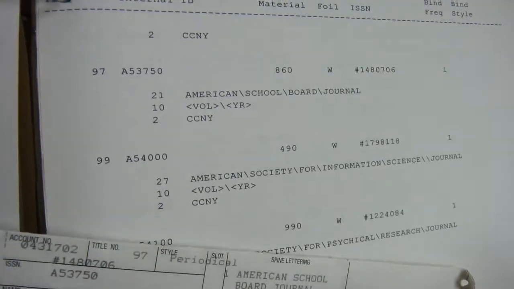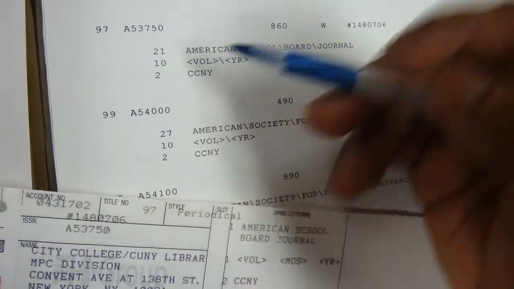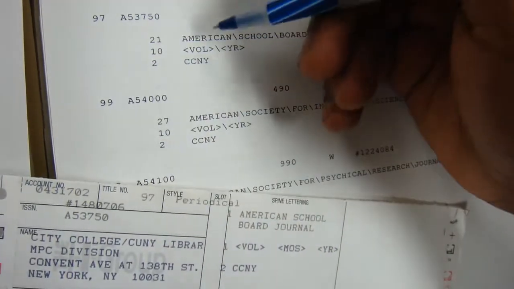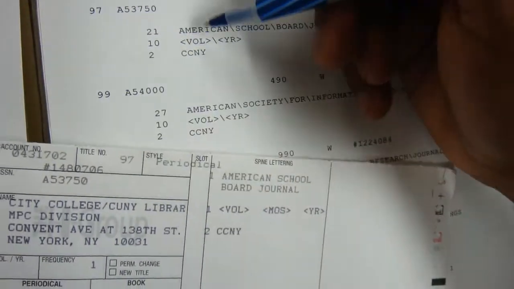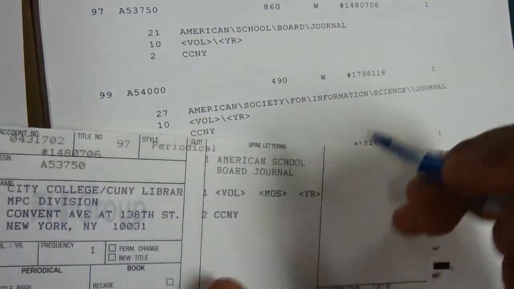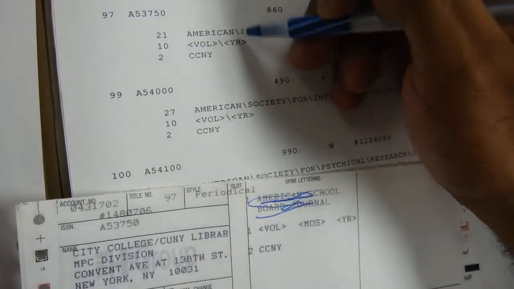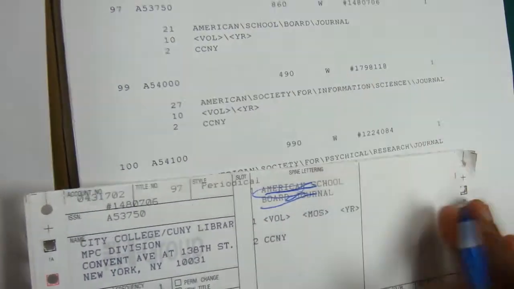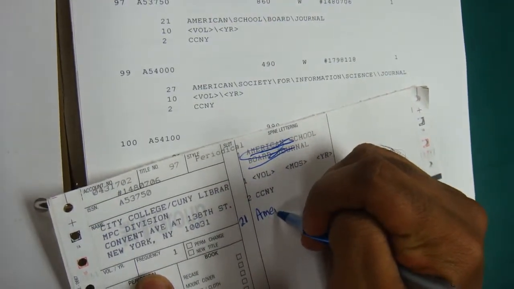And to get the correct breakdown for where the lining of the words go, this says that it should start at line 21. It's because it's a fairly large magazine. So line 21 will start with American. So you want to cross all this out. When you have a slash like this, that means to go to the next line. So this one will be American, line 21.